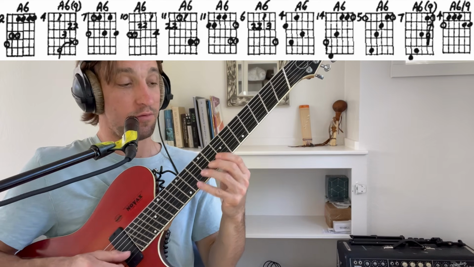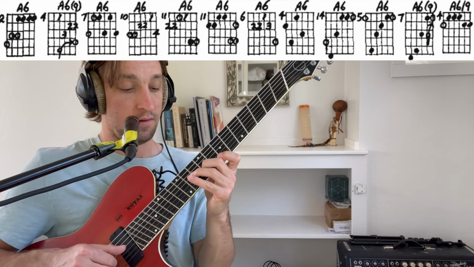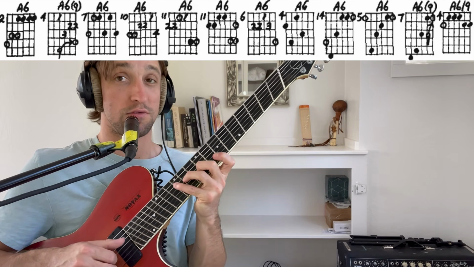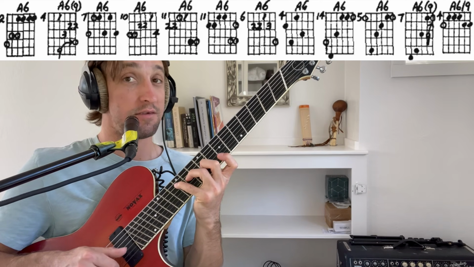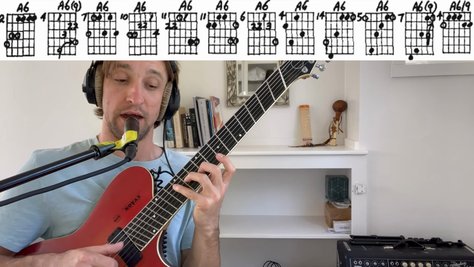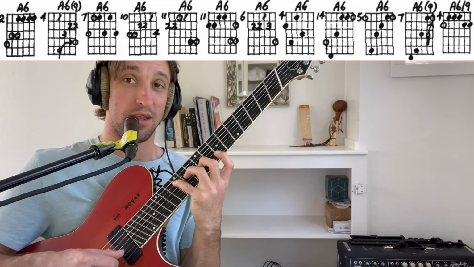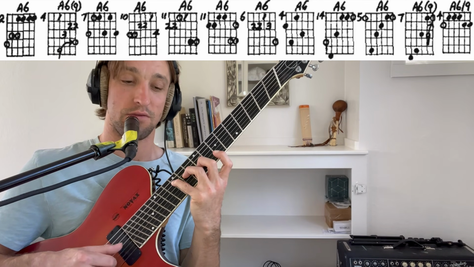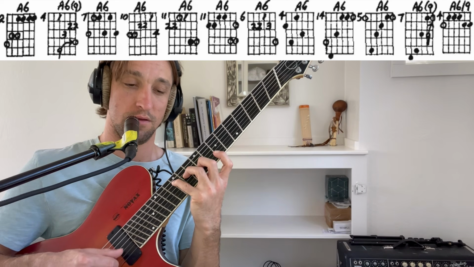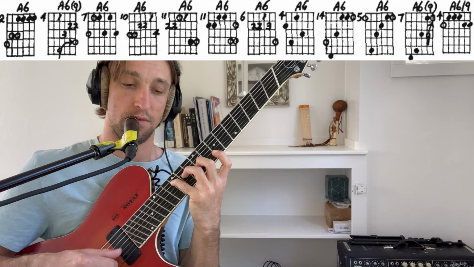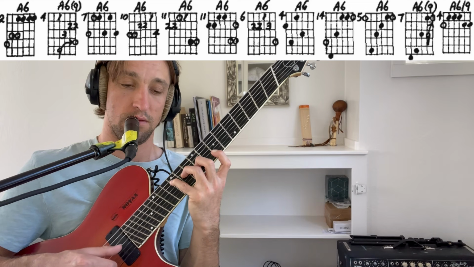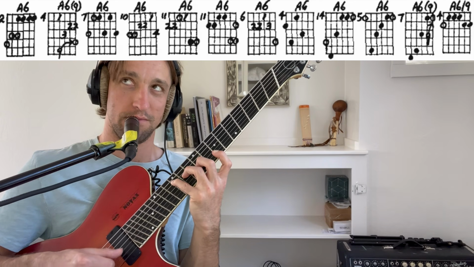And now for this one. Okay, we got a root position A6. This is 1, 3, 5, 6. Potential for the 9 on top. The 6, 9 chords. Lovely. Oh, it's lovely. Just hanging out.